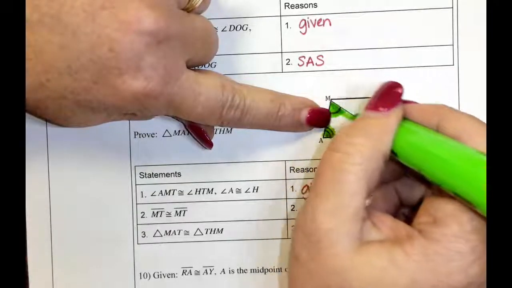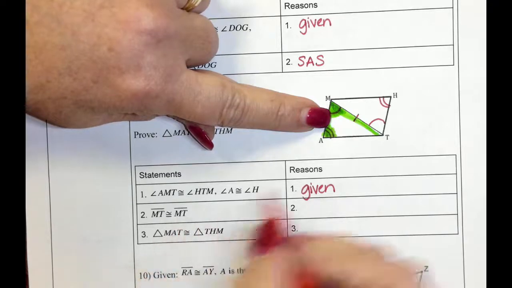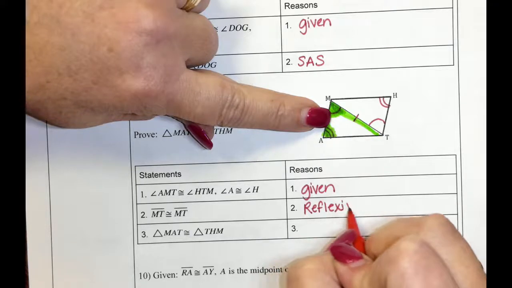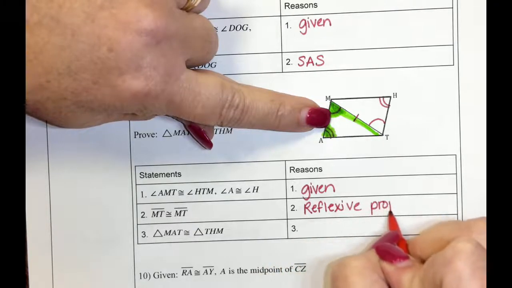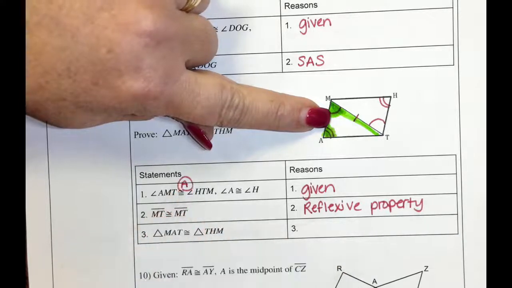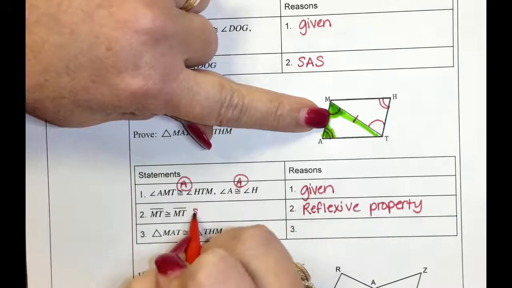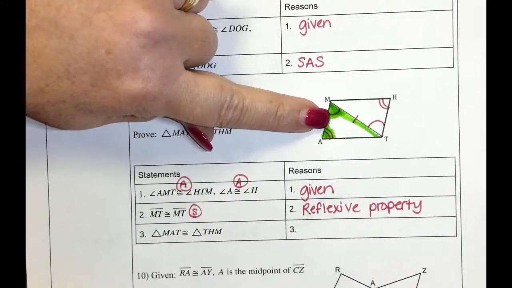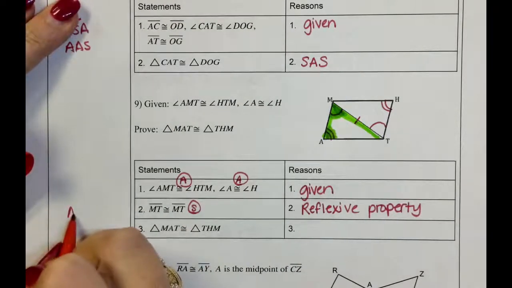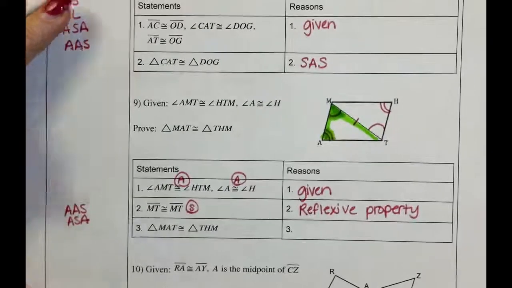So the question says, why is MT congruent to MT? Well, MT is congruent to MT because of the reflexive property. So we would write reflexive property right here. At this point, I have an angle congruent to an angle, another angle congruent to an angle, and a side congruent to a side. So I have two angles and a side, so I'm allowed to stop, but now I have to decide. Is it angle, angle, side, or is it angle, side, angle? Those are my two choices.